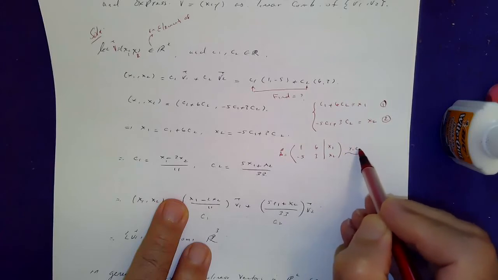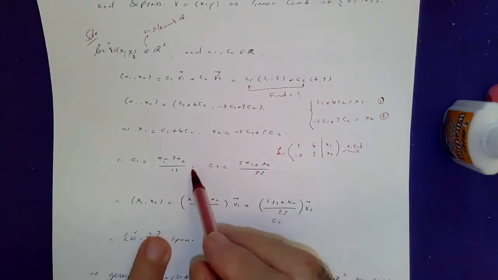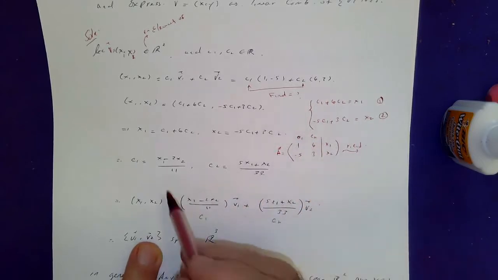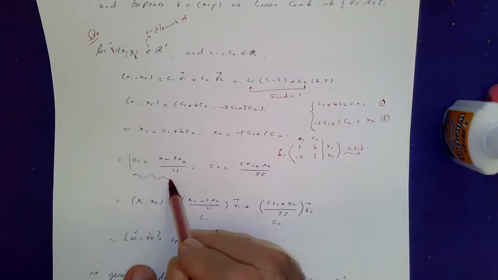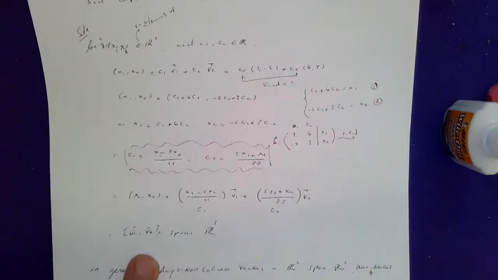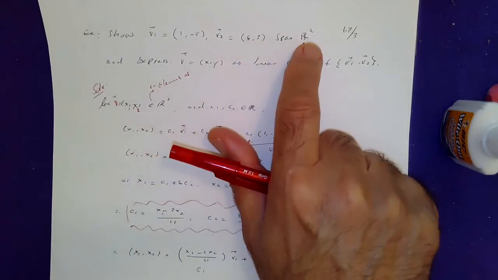And if you put this in row echelon form, lo and behold, you will find that for C1 and C2 you have a unique solution. And this is how the solutions look. Therefore, these two vectors, we say they span R2.